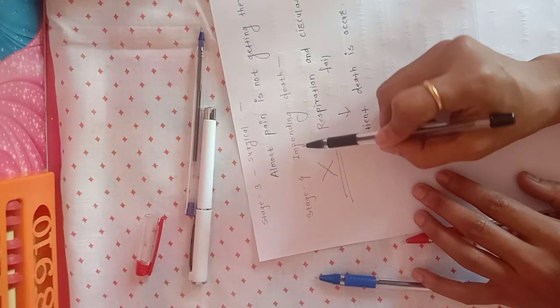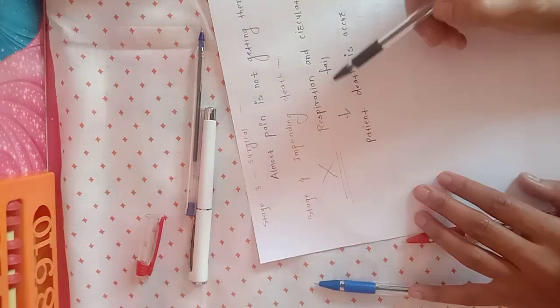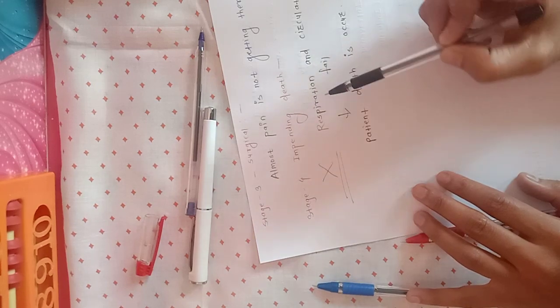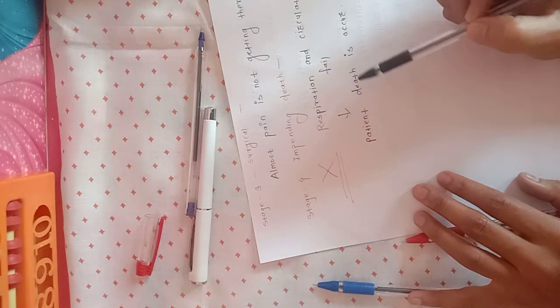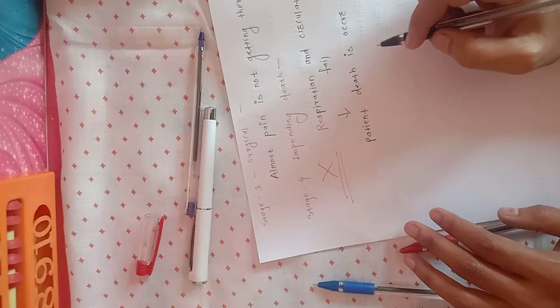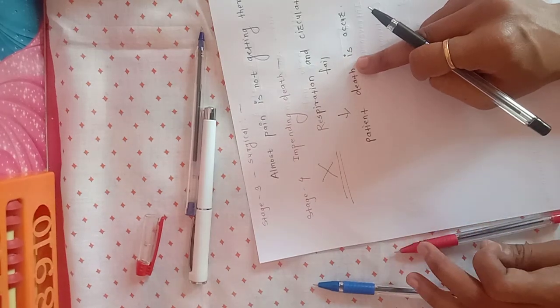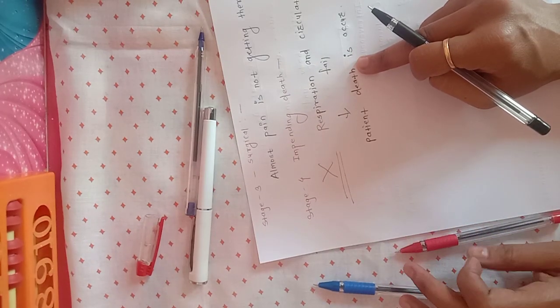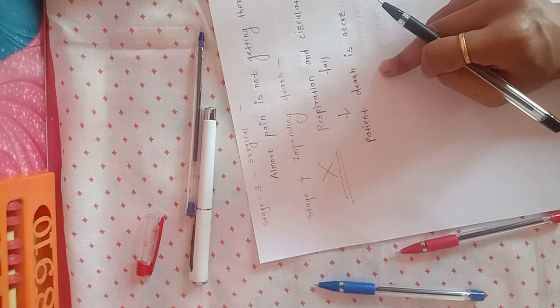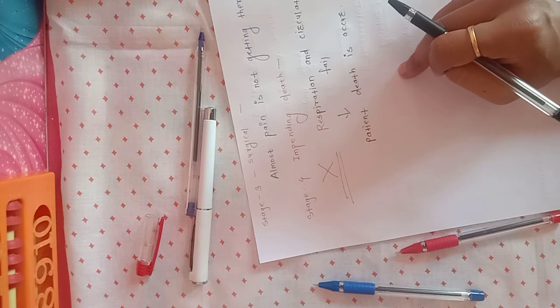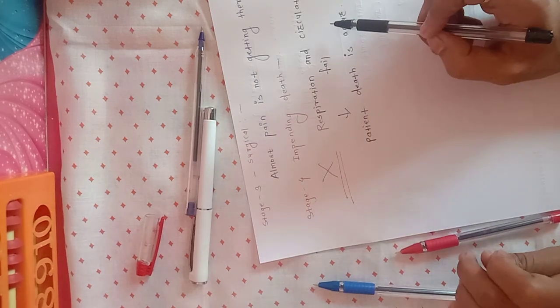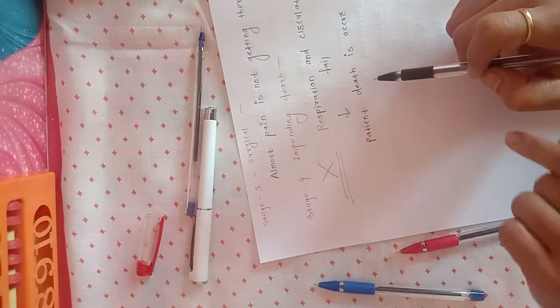We don't want stage number 4, impending death, because in this stage respiration and circulation fail and patient death occurs. So the ideal anesthetic should cause only the first 3 stages, not 4.